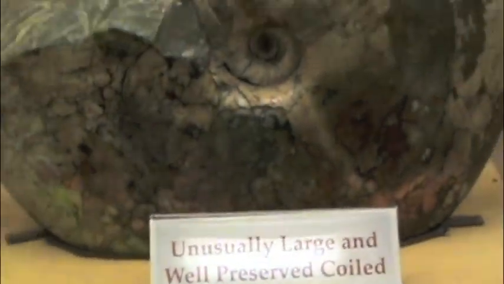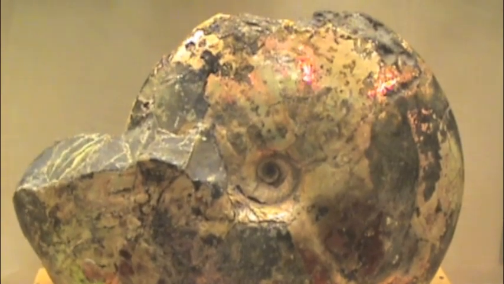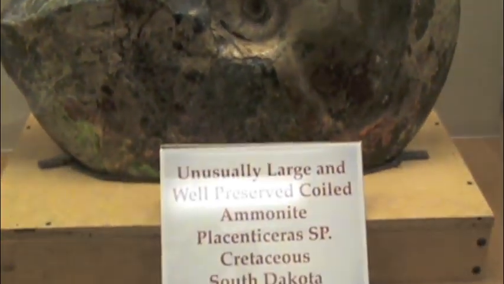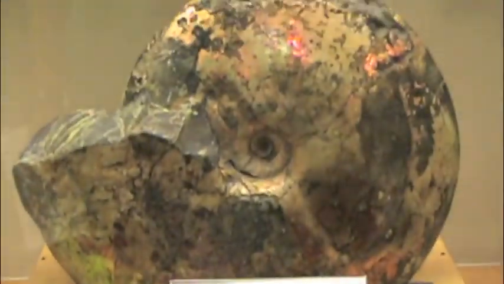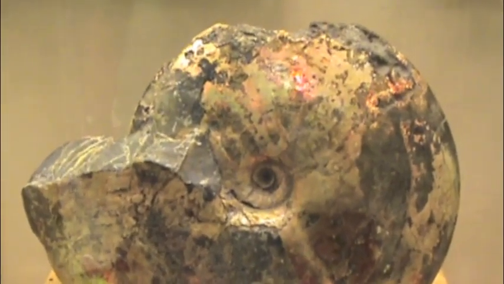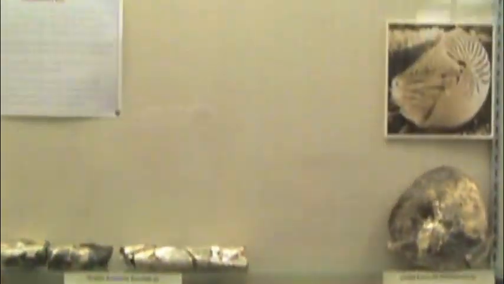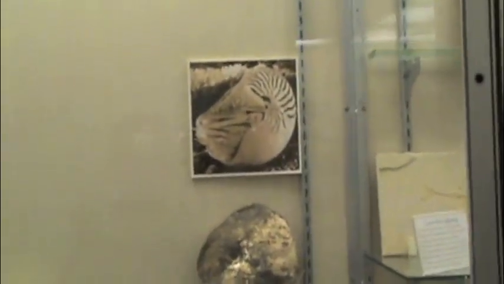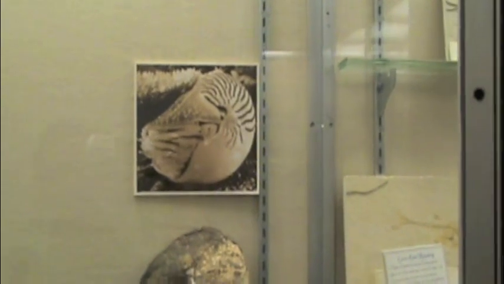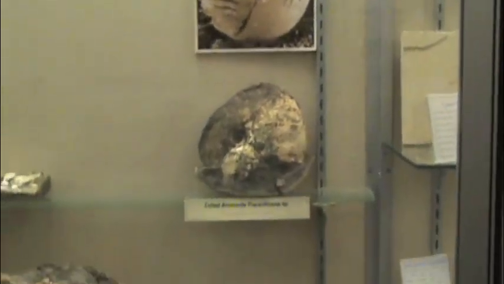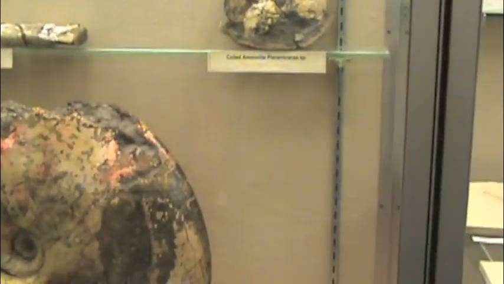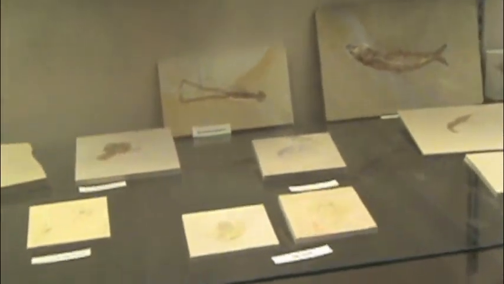Look at this thing. I might have to back up to get the whole thing in. Pretty big, huh? Really don't have anything to give you for scale, but I'm telling you, it's big. And that's an ammonite. We've got a lot of these little fishes that were preserved in sandstone.